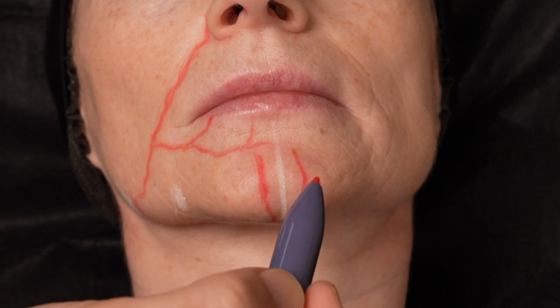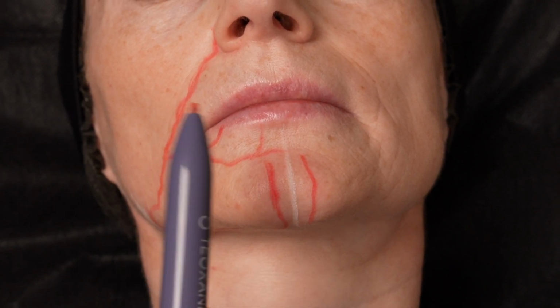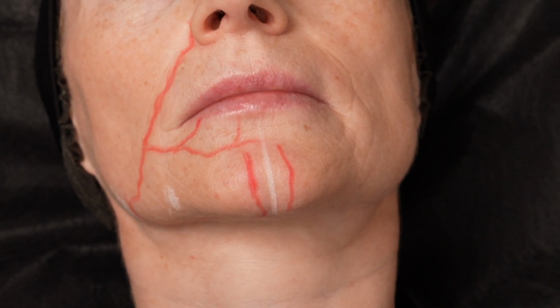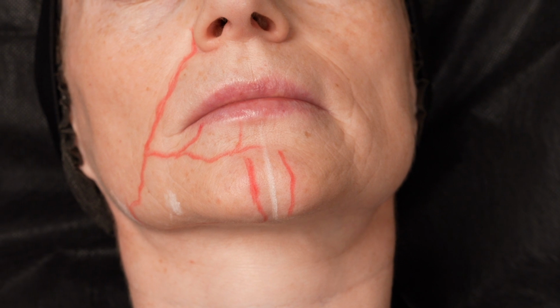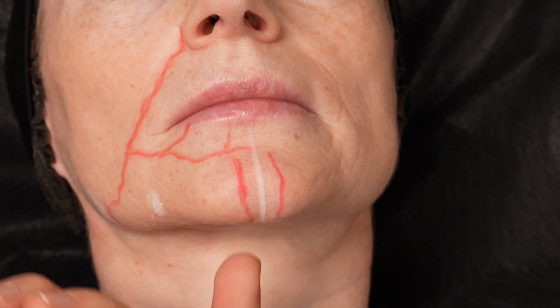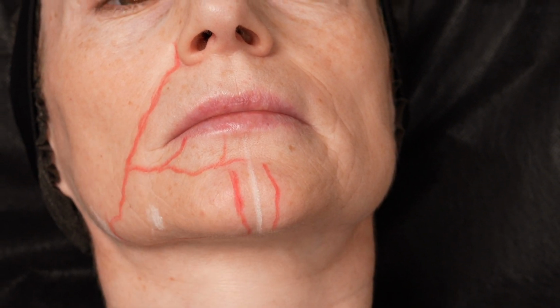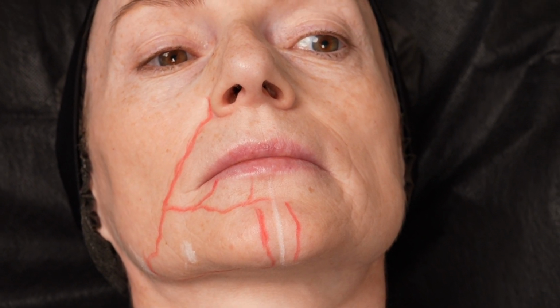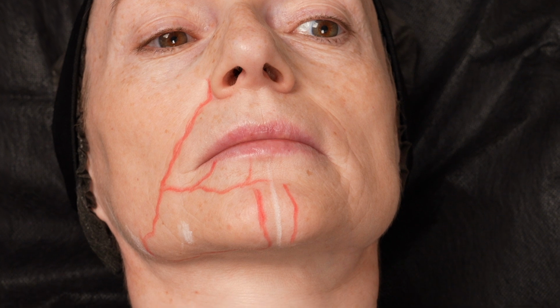But it's this artery, the ascending mental artery, there in the chin area. The level is getting more superficial. It comes in really deep tissues, but in the chin area this artery comes more superficially, inside the muscle layer or a little bit superficially.